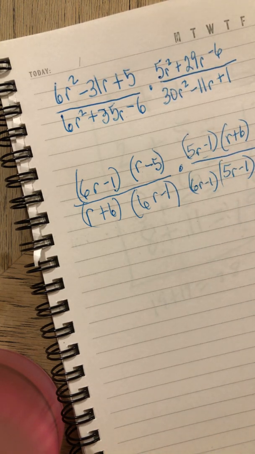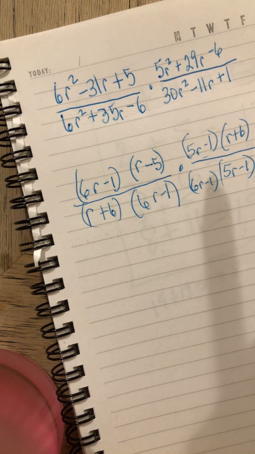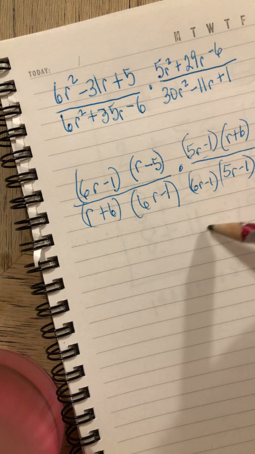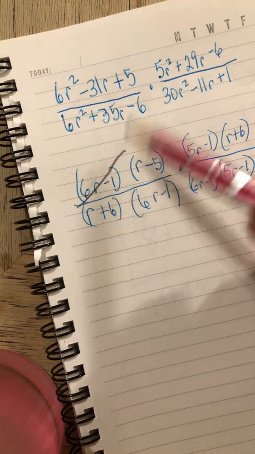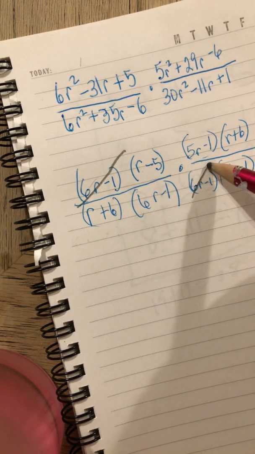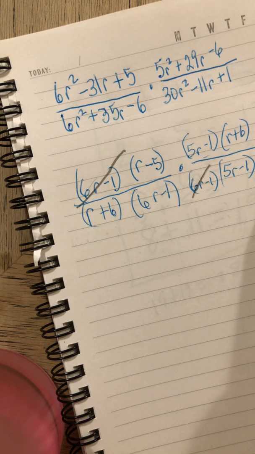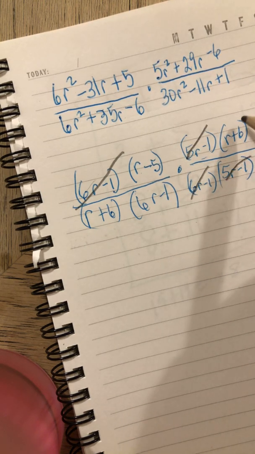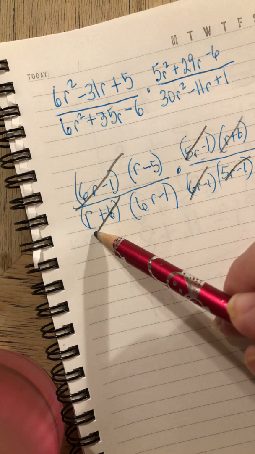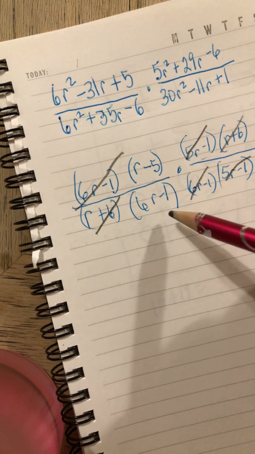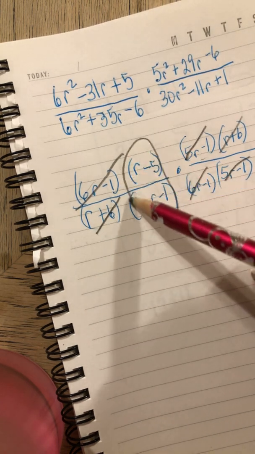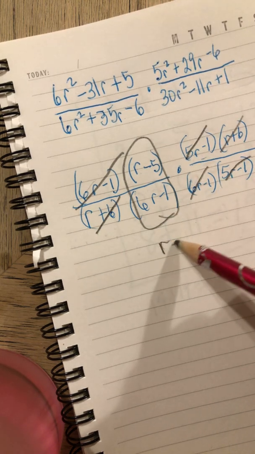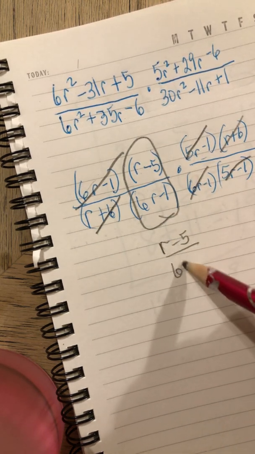All right, now that everything's factored, we can look at eliminating anything that they have in common on top and bottom, not side to side, but top and bottom. So I have a 6r minus 1 here and 1 on the bottom. I have a 5r minus 1 on both the top and the bottom here. I have an r plus 6 here and here. And so what we have left here is r minus 5 over 6r minus 1.